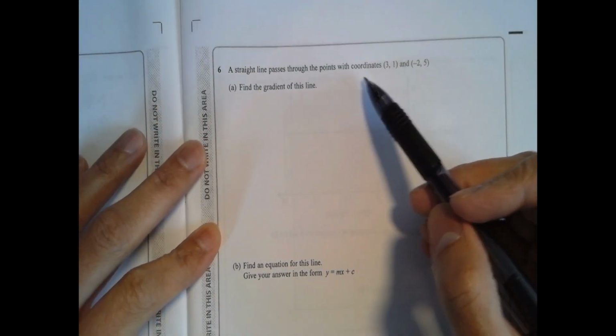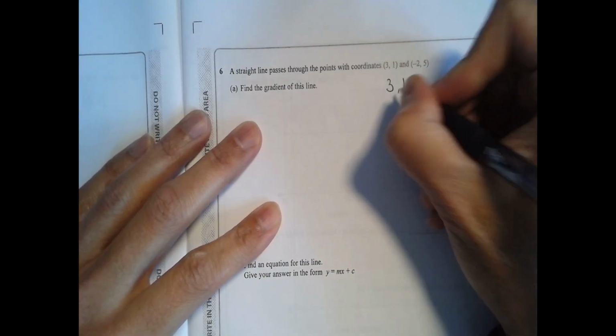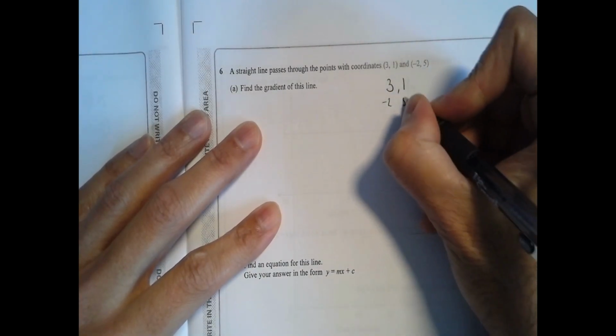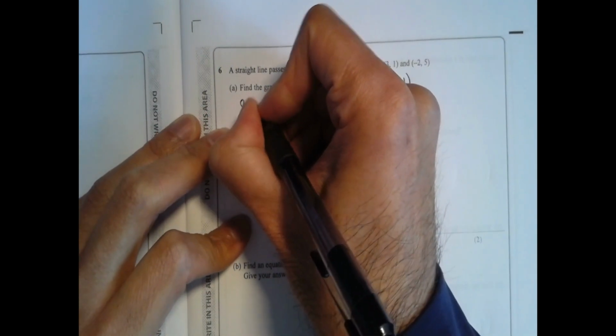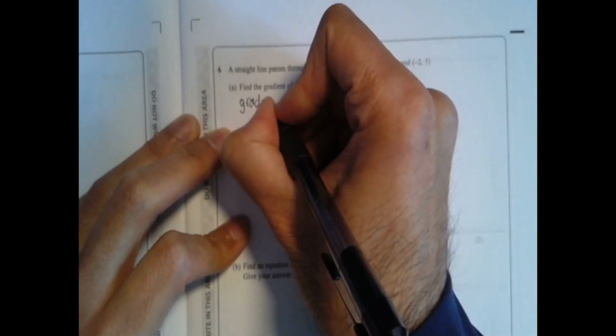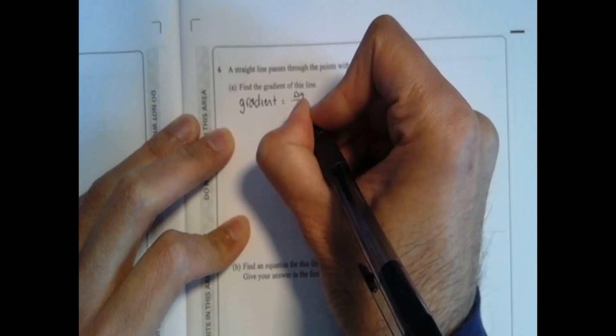Okay, question 6. A straight line passes through the points with coordinates (3, 1) and (-2, 5). And we first of all just need to find the gradient of that line. Okay, so what I'm going to do is write the coordinates on top of each other. So I've got (-2, 5). And remember, to work out the gradient, we need to do the change in y divided by the change in x. Okay, so that's what we want, the change in y divided by the change in x.